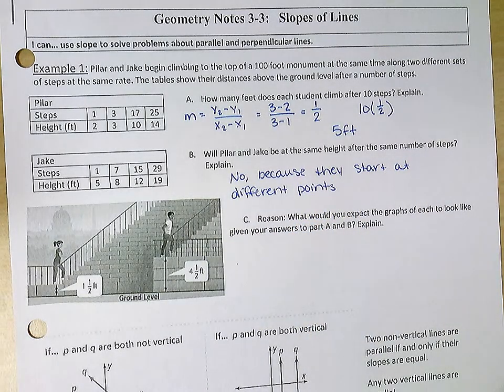Jake is starting higher up, so after those 10 steps, he will still be higher than Pilar.